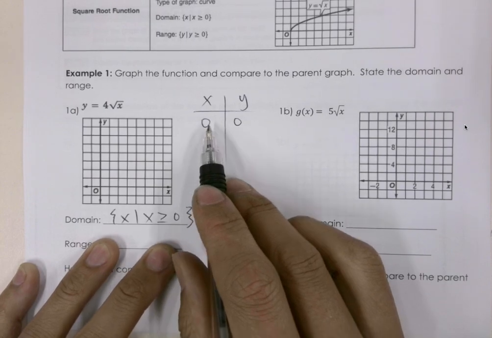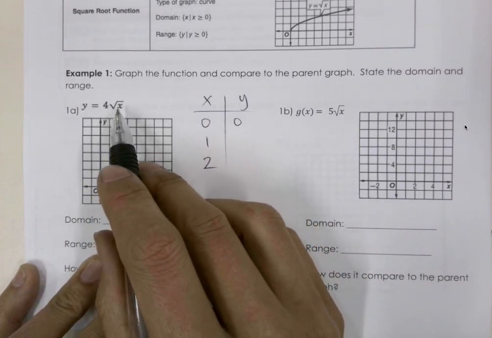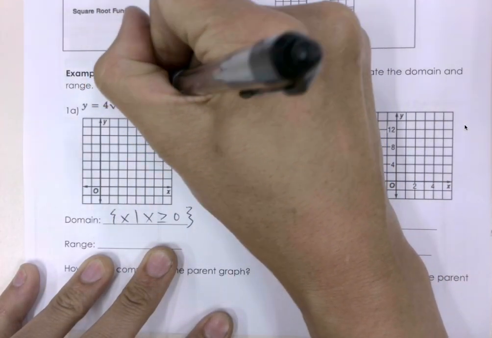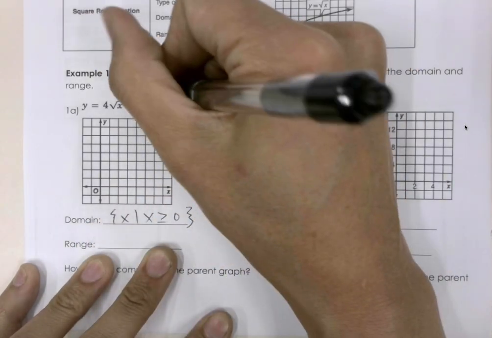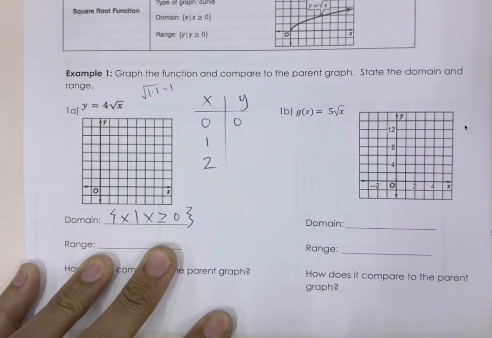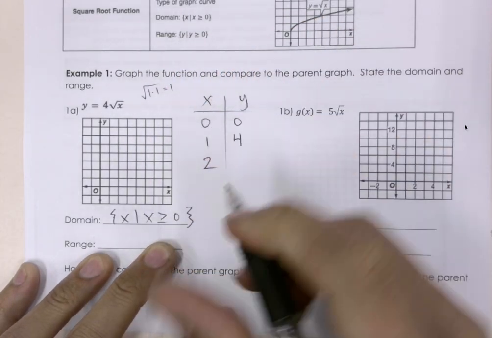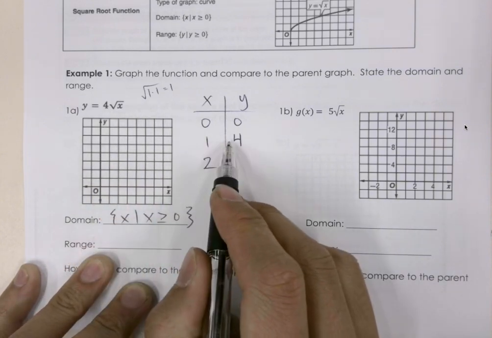When x is 1, we have 4 times the square root of 1. We know the square root of 1 is 1, because 1 times 1 is 1. So it'd be 4 times 1, and when x is 1, our y is equal to 4.